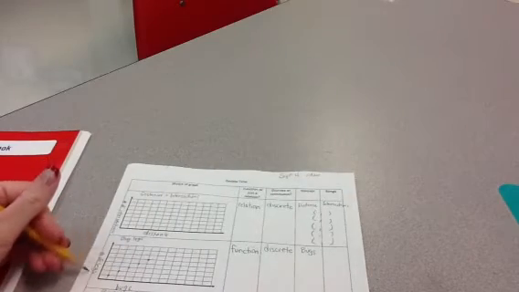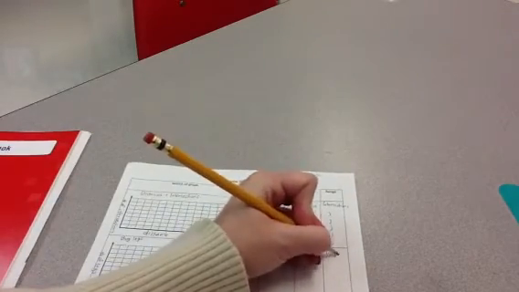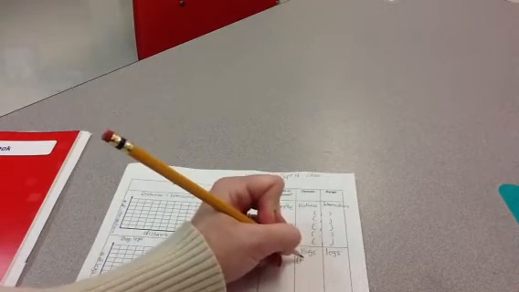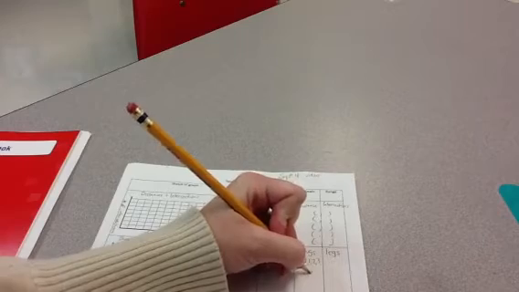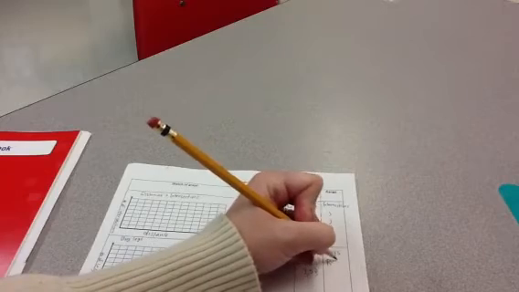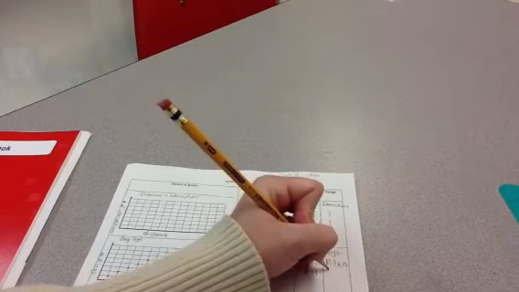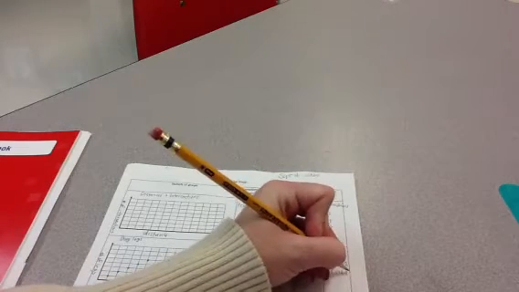The domain is going to be your bugs, and the range is going to be here on your y, the number of legs. Again, these are going to be the points you plotted. So for this one, we're going to have our number of bugs, which was 1, 2, 3, 4, 5, and our range is going to be the y's that go with them. In this case, 6, 12, 18, 24, 30.